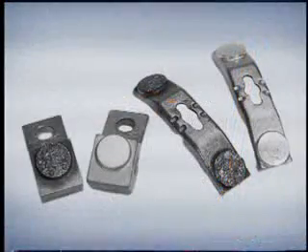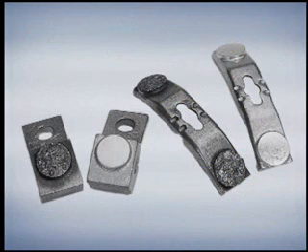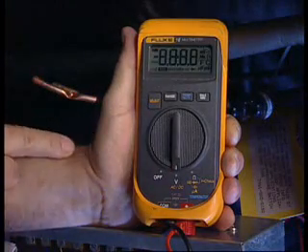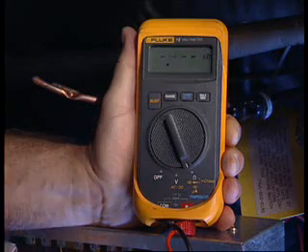The contactor contacts should be smooth. A visual inspection can be done to check the condition of the contacts. Here we see both good and bad contacts. Contacts can also be checked with either a voltmeter or an ohm meter.